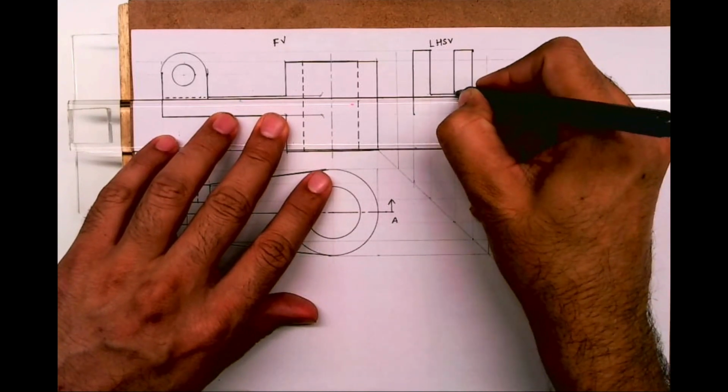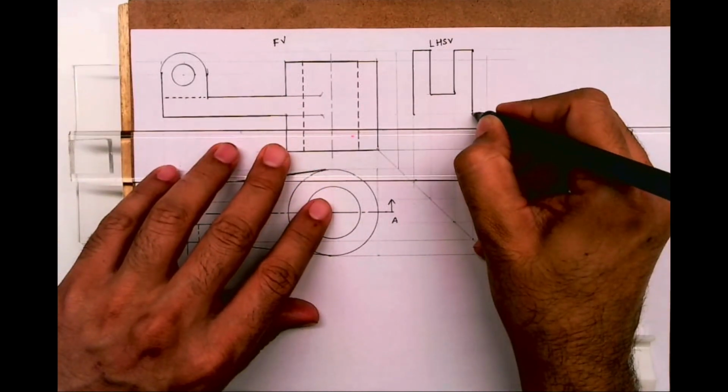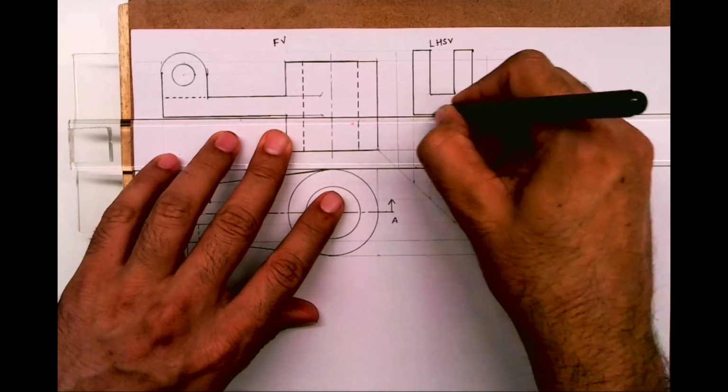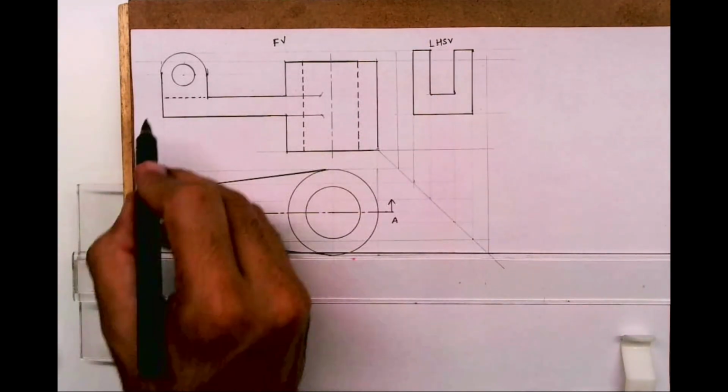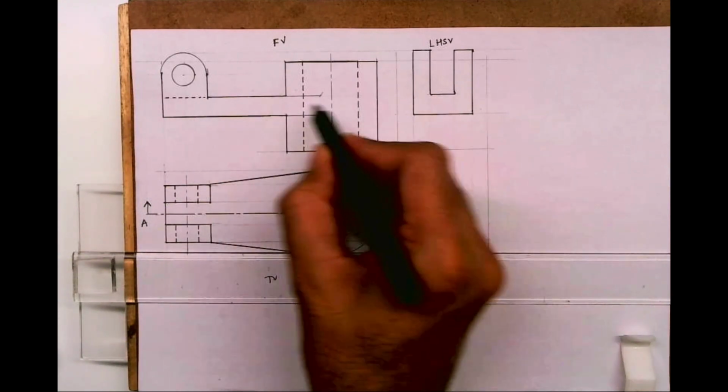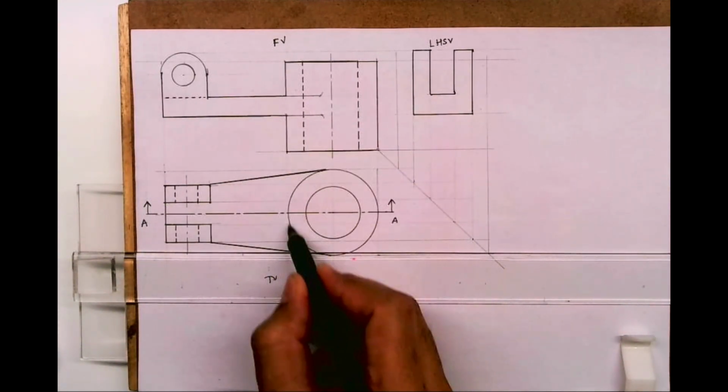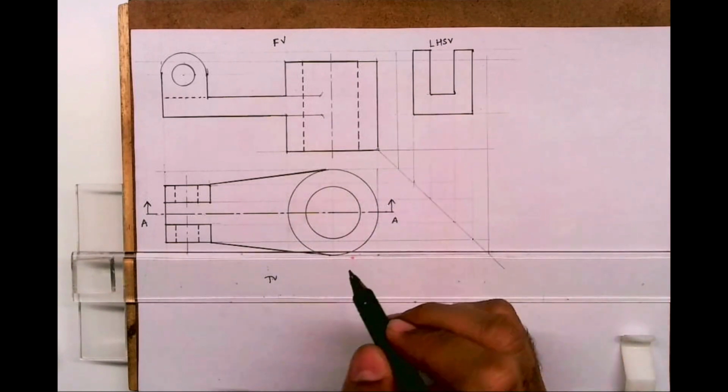Now why am I drawing like this? This will be dark. It will be like a U shape. Now if you see here, there is one dotted line that we'll see afterwards, because of this circle.